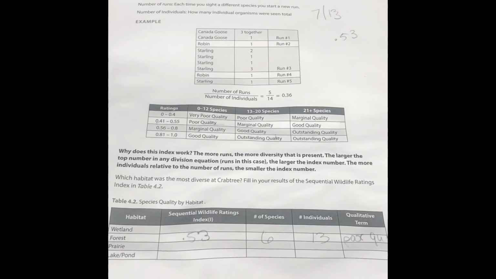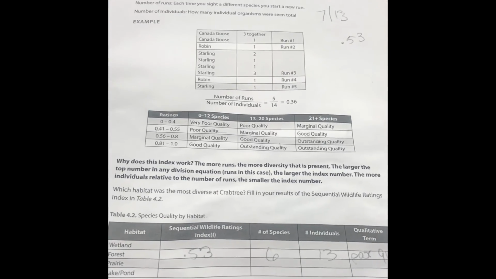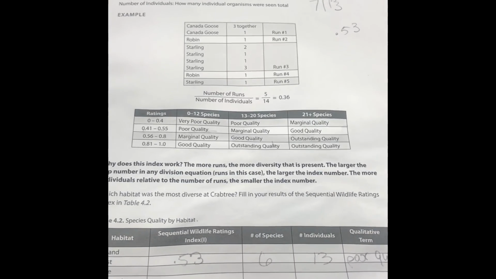So you're going to do that for all 4 of those different ecosystems. And then what I'd like you to do is take a picture of this page and send it to me sometime this week.